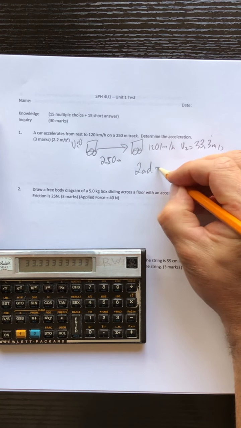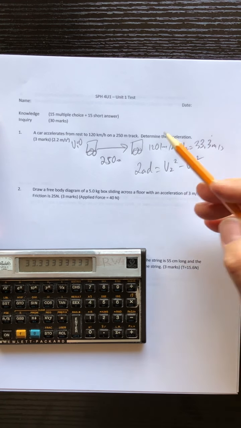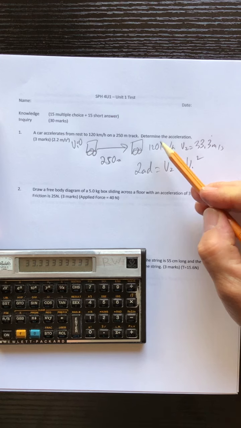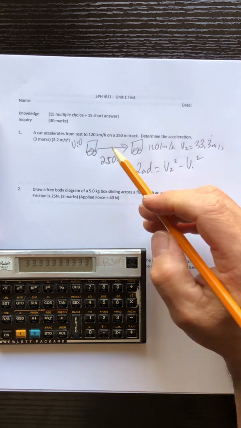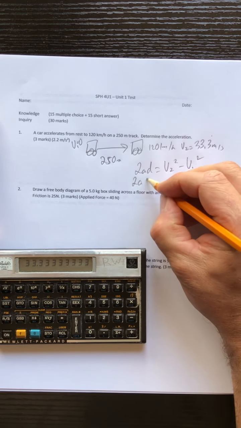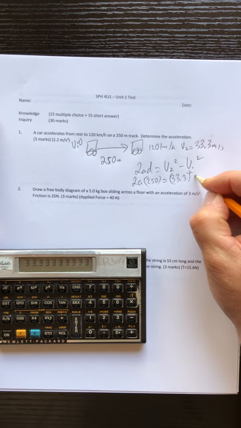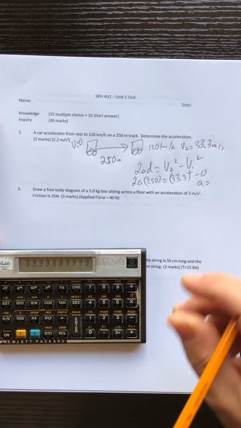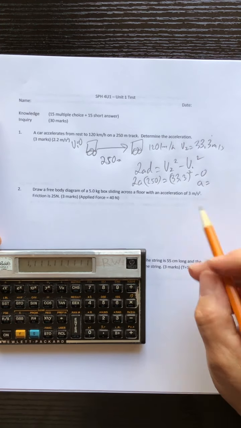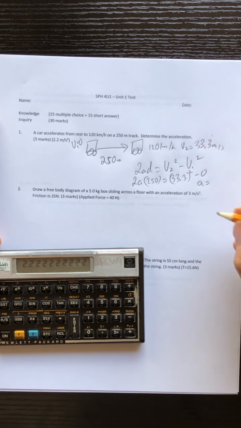Probably the best equation is this one here. You could find the time it takes, take the average speed, half of that, divide it into the distance you went. That would give you the time. How long does it take to go from 0 to 33.3? Well, you have the time. Divide by the time to give you the acceleration. Or it's the only thing missing out of here. Okay, let me solve for A. So 33.3, square that, divided by 250, divided by 2. We get A is 2.2 meters per second squared.